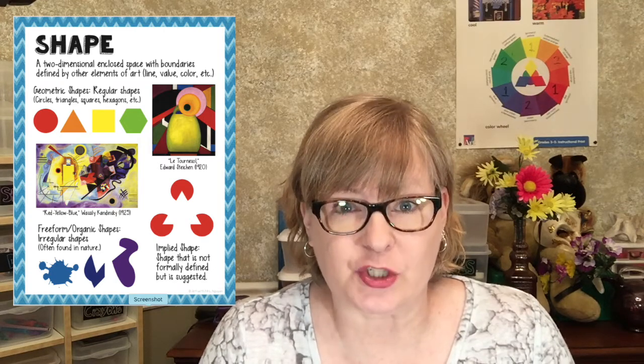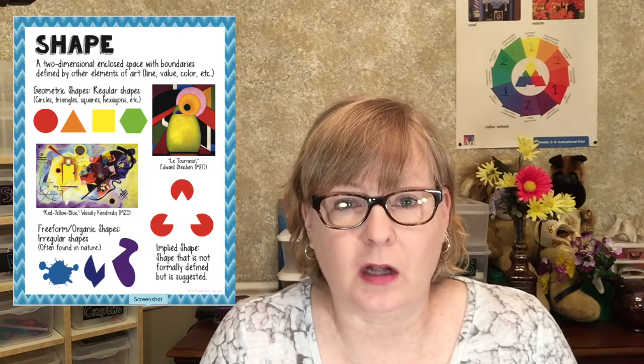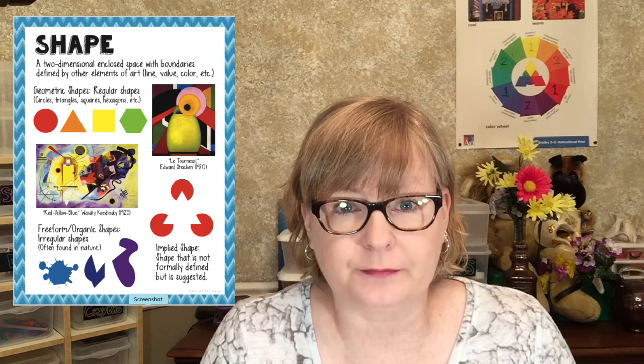Today, I thought that we would talk about the element of art called shape. A shape is an enclosed space defined by other elements. Lines can make a shape. Colors can make a shape. Textures can make a shape. All of these elements can work together to create a shape.